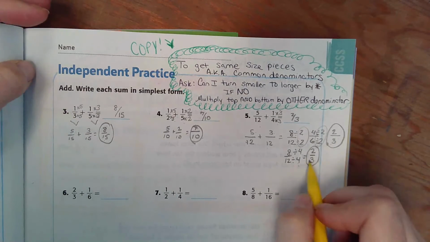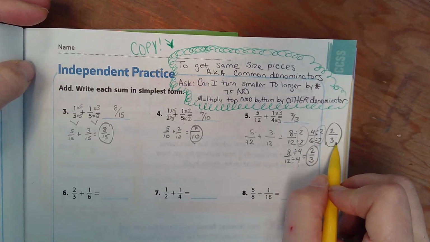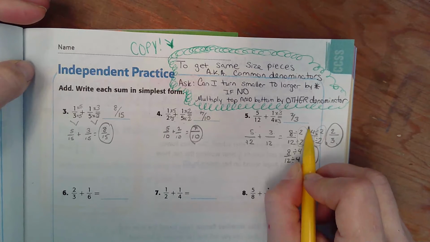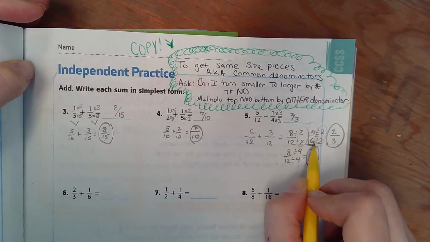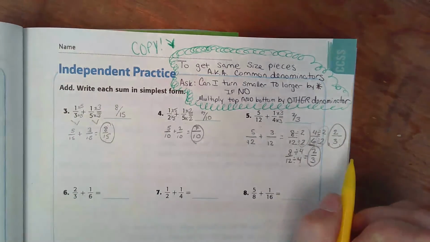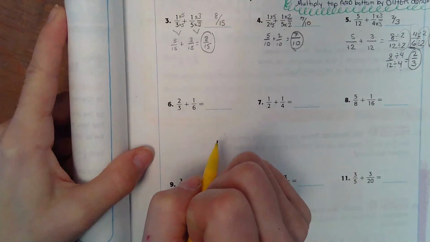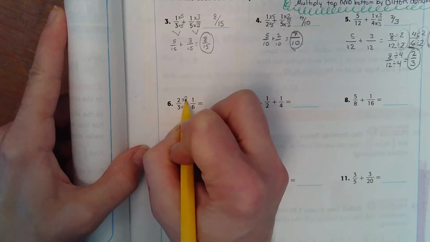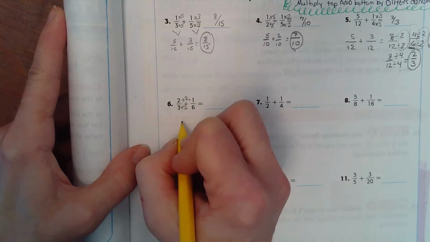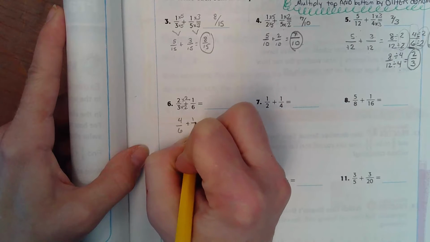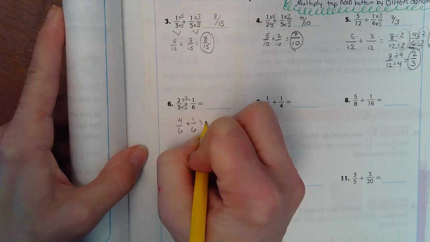It does not matter how you get to the final answer as long as you do not stop if your fraction, the first time you've divided, is not in lowest terms. 2/3 plus 1/6. I can turn a 3 into a 6 by multiplying, so this is the only one that I need to change. Multiply top and bottom times the same number. I have 4/6 plus 1 more sixth. The pieces are the same size.